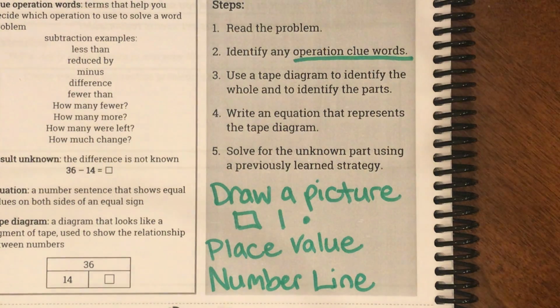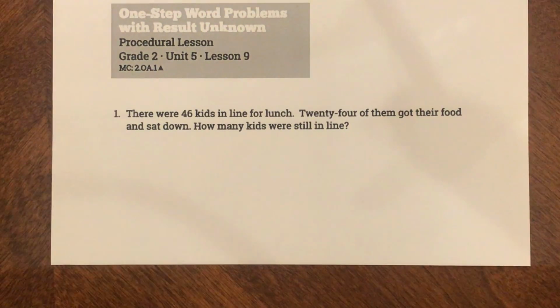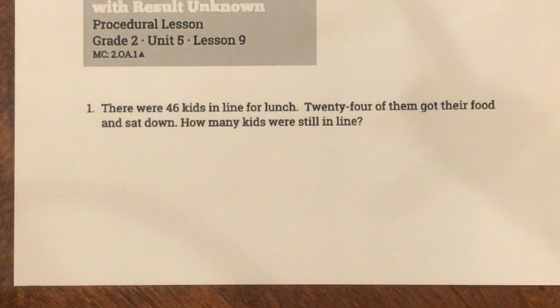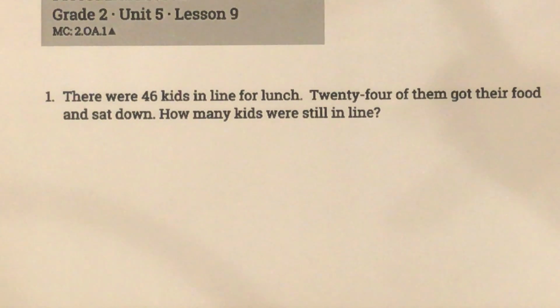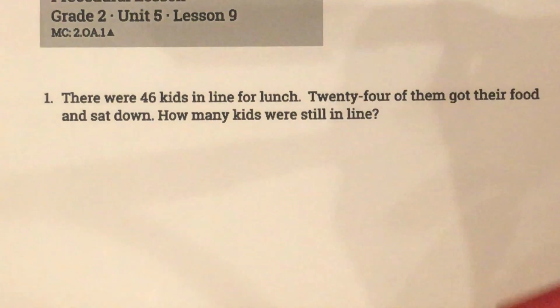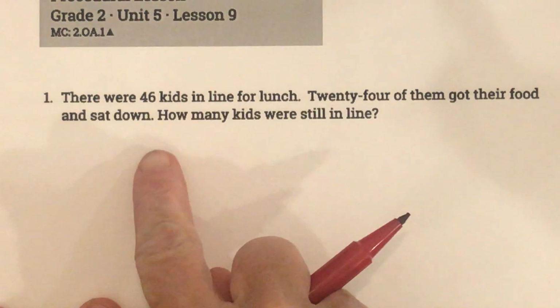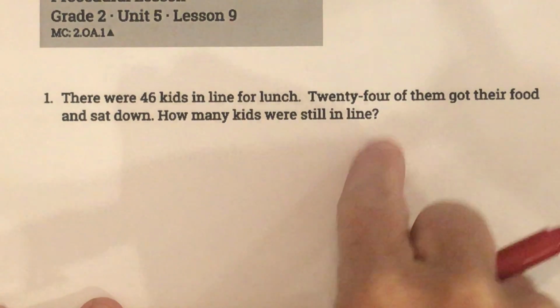All right, so boys and girls, I'm gonna get started on my first problem. Here's my first story or word problem. And it says, I'm gonna zoom in a bit. There were 46 kids in line for lunch. 24 of them got their food and sat down. How many kids were still in line?